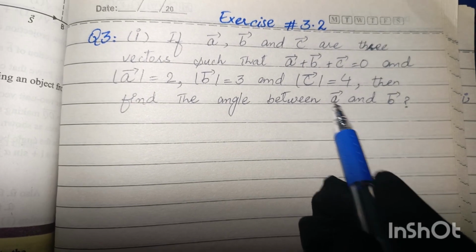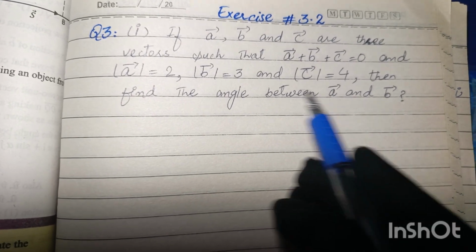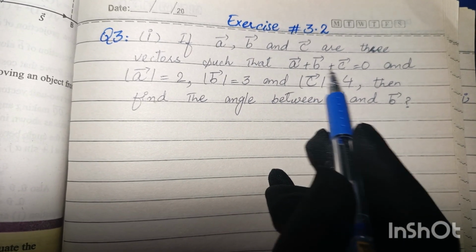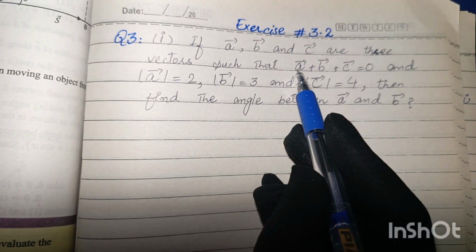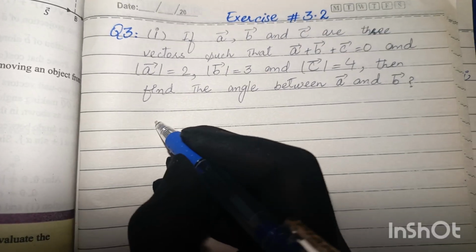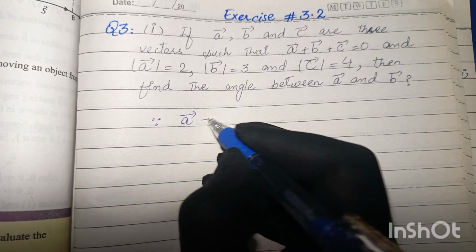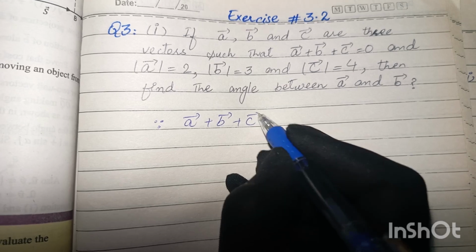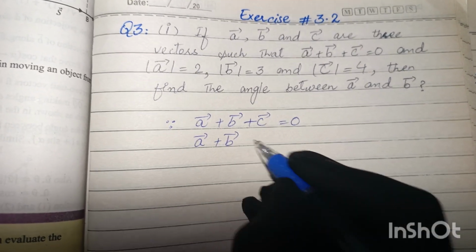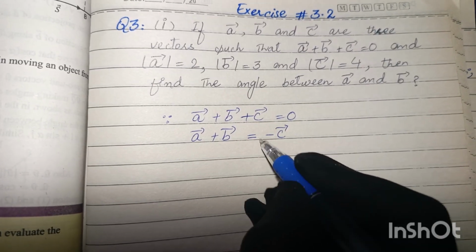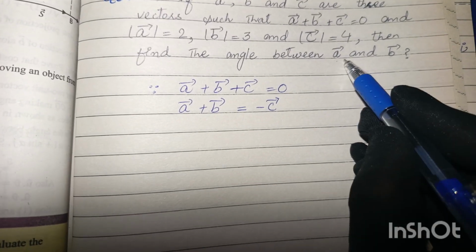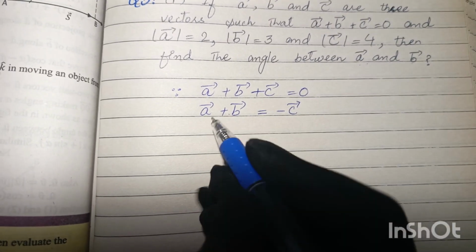So you have to find the angle between A and B vector, and you are given the magnitudes of these three vectors and a relation, that is A plus B plus C equal to 0. First of all we will use this equation to start the solution. Given that A plus B plus C equal to 0, that means A plus B is equal to minus C. We will move C to the other side of the equation because we have to find the angle between A and B, so A and B must be together.